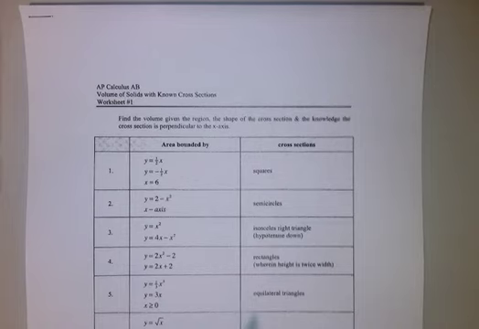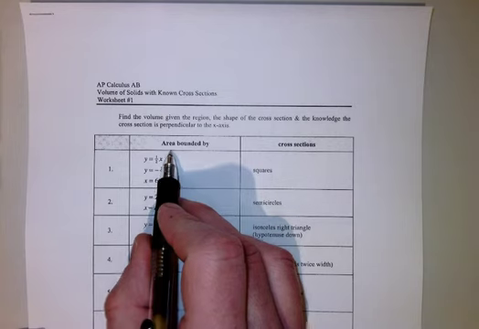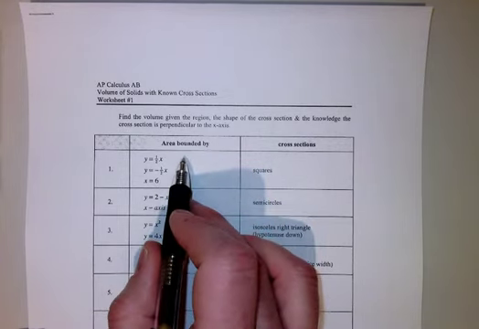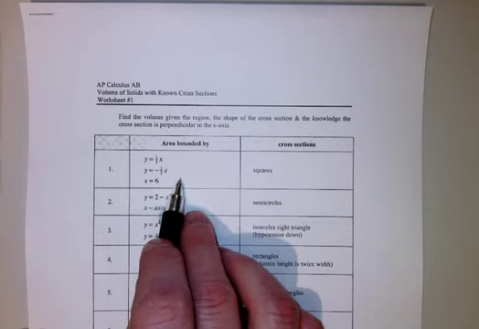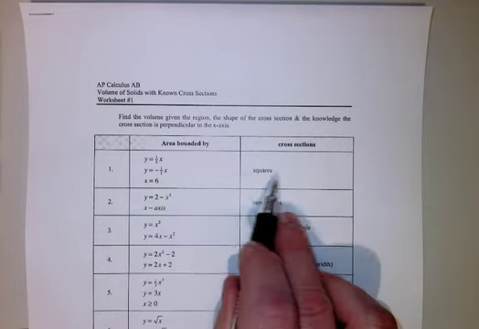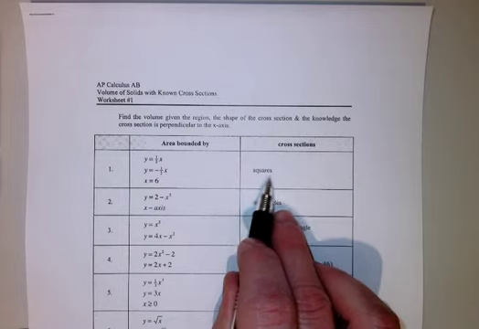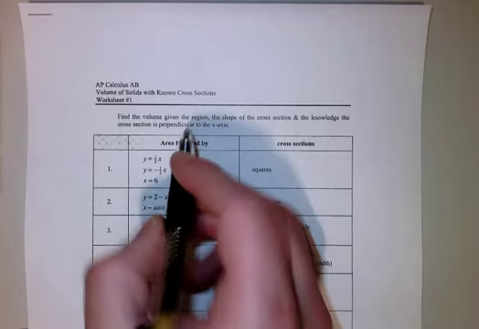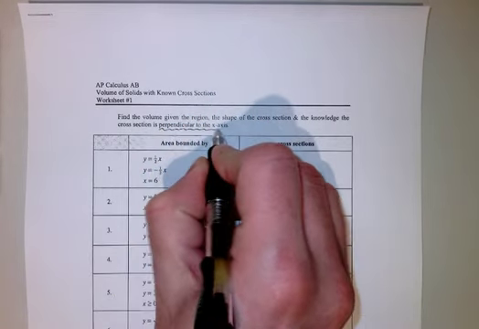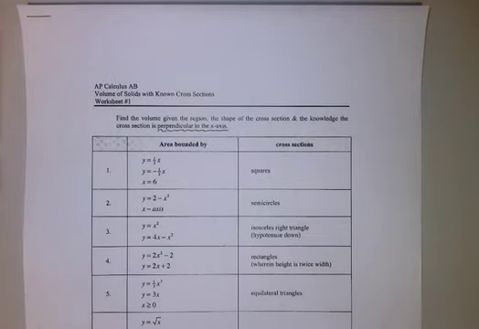Basically the information that you're always going to need if you're ever going to do volumes of solids with known cross-section is you're going to need to know the area, the base, okay? What defines the base? And in this particular one, it's this. What shape are the cross-sections? And in this one, they're squares. And then you need to know a third piece of information, and for the sake of this particular worksheet, these are all perpendicular to the x-axis. Now, they can be perpendicular to the y-axis, but for the sake of continuity of this particular worksheet, I just put that in the directions and made them all perpendicular to the x-axis.